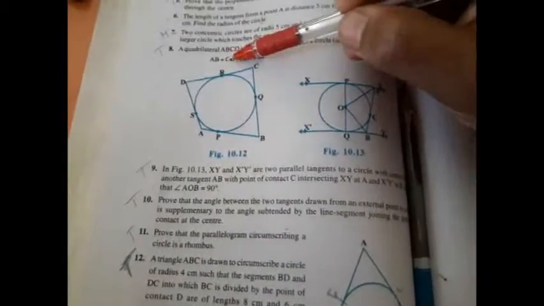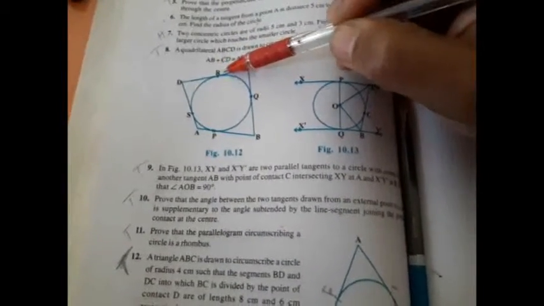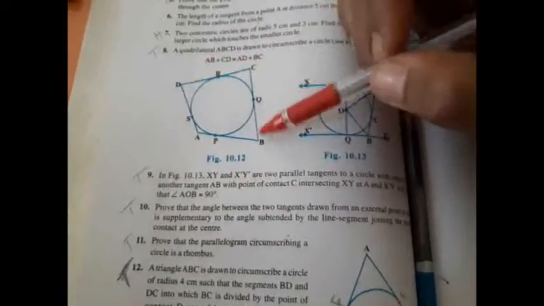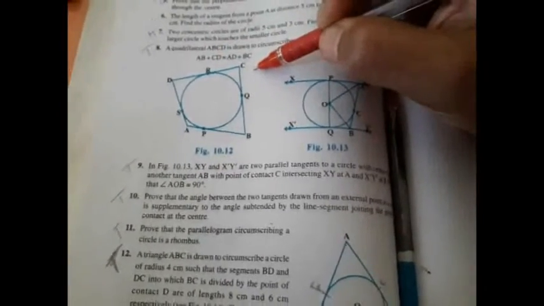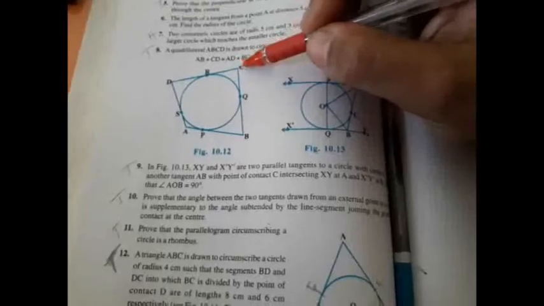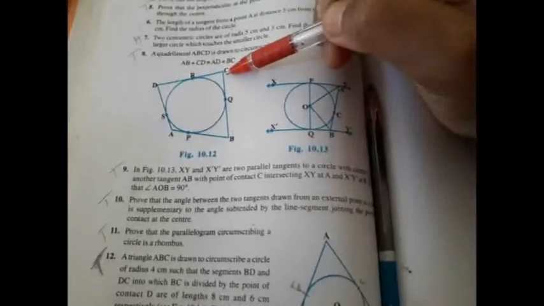So, instead of CD, I can write AB here. So, AB plus AB I will get. Here, AD plus BC. So, instead of AD, I can write BC. So, I will get 2 times BC. So, 2 times AB is equal to 2 times BC, which means AB is equal to BC.